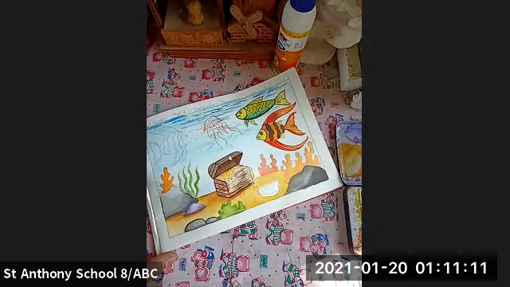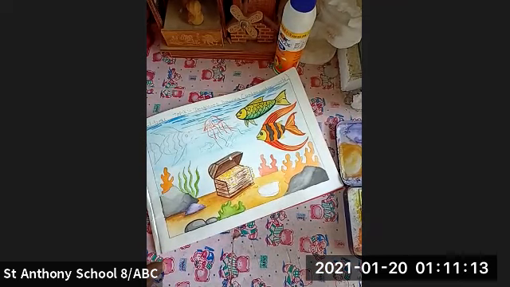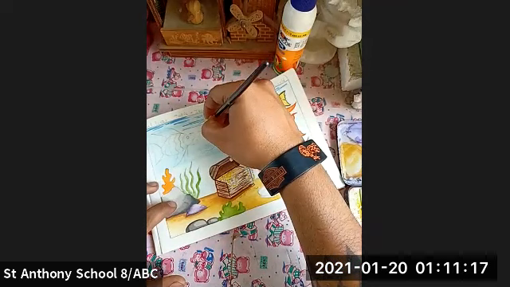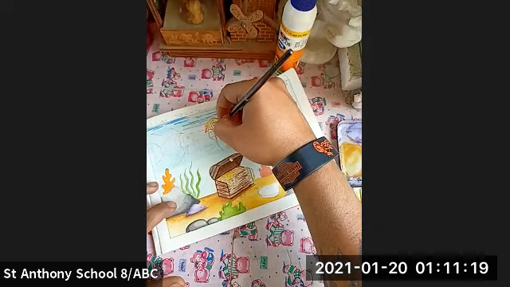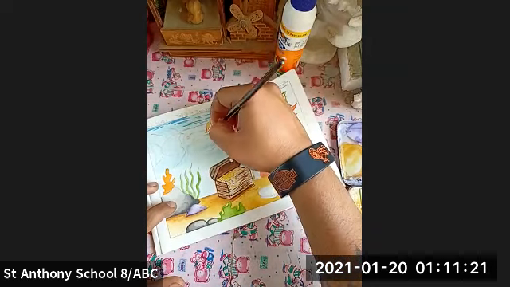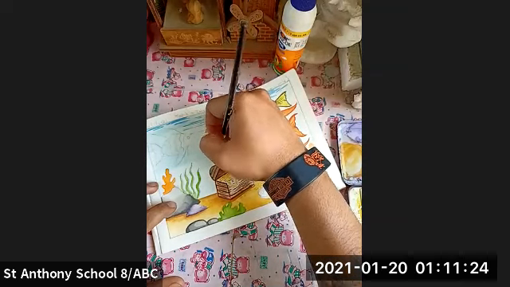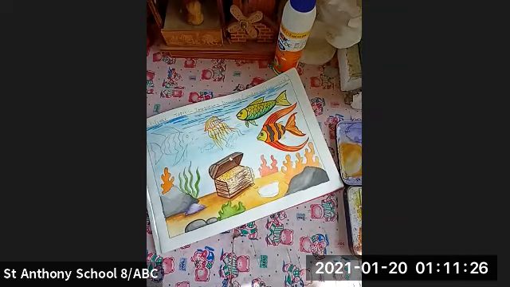Yes, this way you can do it. Okay, you can add some details, add some colors in this. Okay, here I've taken a yellow and adding some yellow shades in this. Yes, this way you're going to do it.